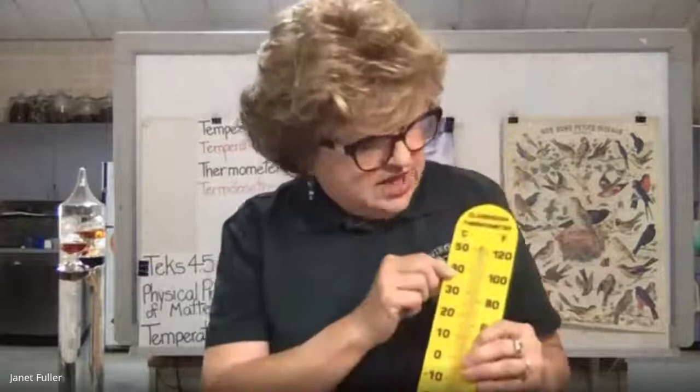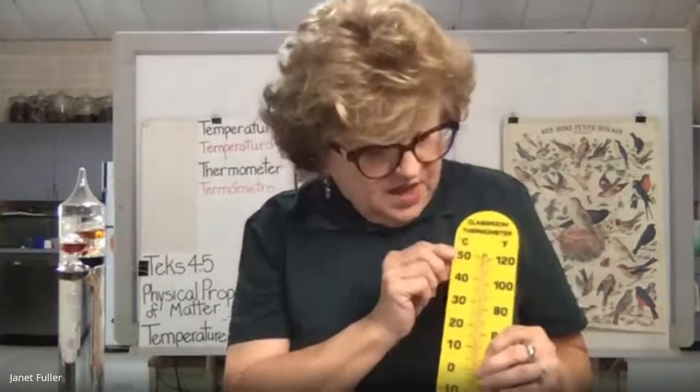Now, on the other side, on the Celsius side, Anders Celsius came up with a scale that was easier to read than the Fahrenheit scale. On the Celsius scale, 0 degrees is the freezing of water, 100 degrees is the boiling of water, and the human body's average temperature is 37 degrees. Celsius scale is what we use in the metric system. Fahrenheit scale is what we use in the imperial measurement system.